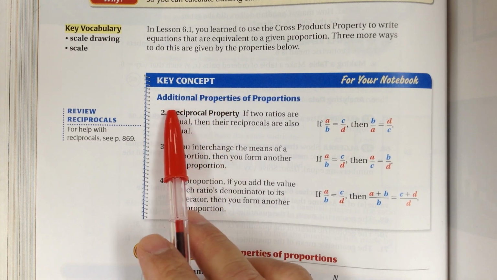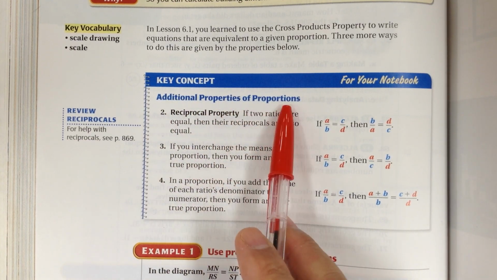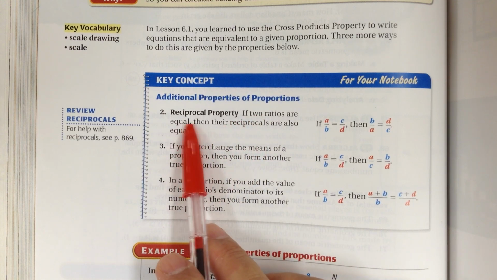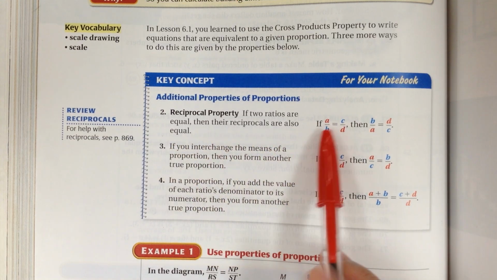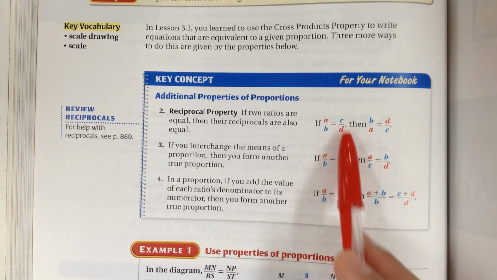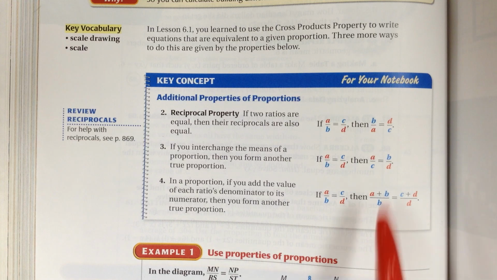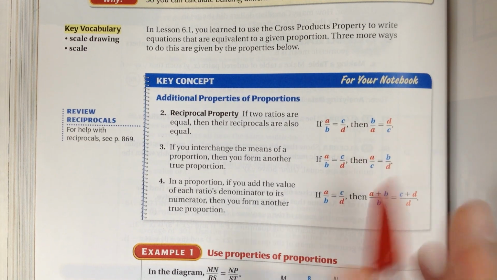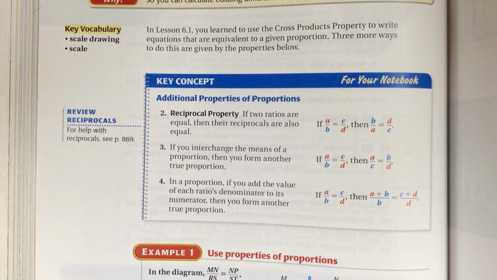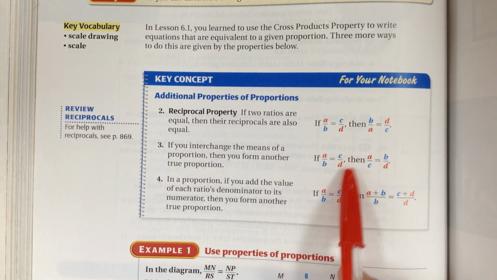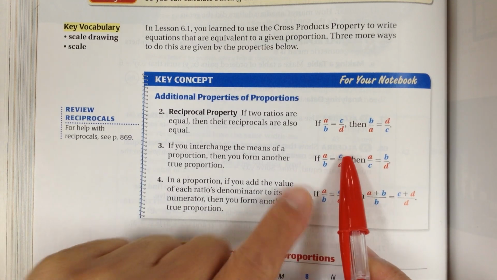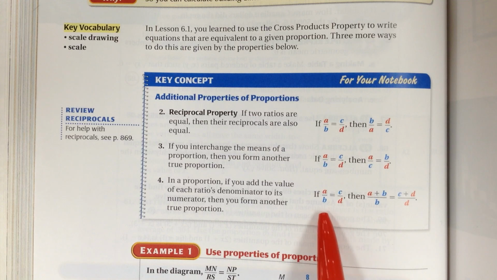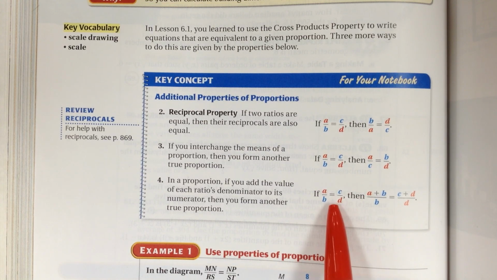So the key concept is this: additional properties of proportions. Reciprocal properties: if two ratios are equal, then their reciprocals are also equal. So if A over B equals C over D, then B over A equals D over C. Basically, you flip it upside down. Next, if you have A over B equals C over D, then A over C equals B over D, so you can switch the B and C. The next one is you can add something to it.